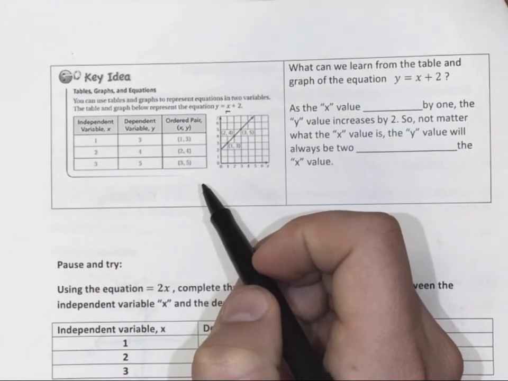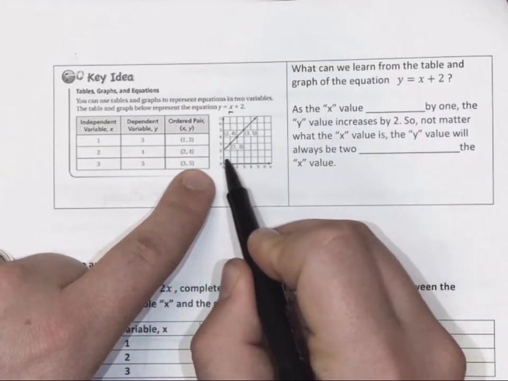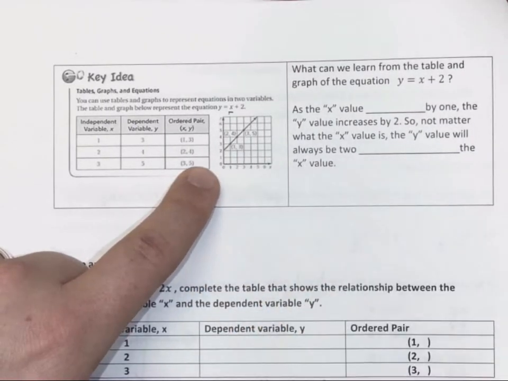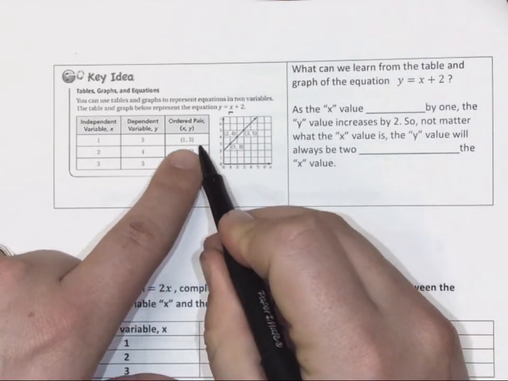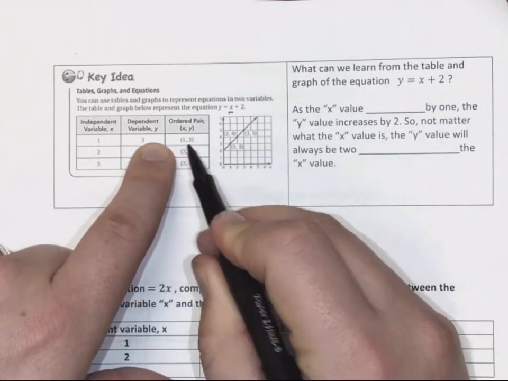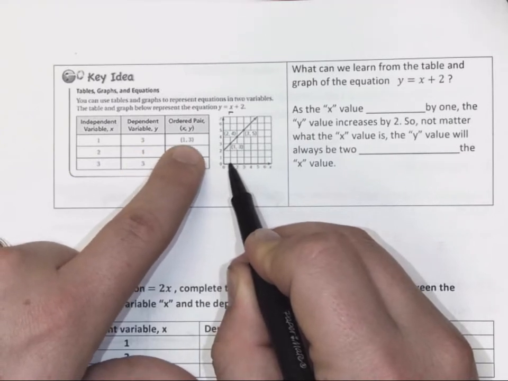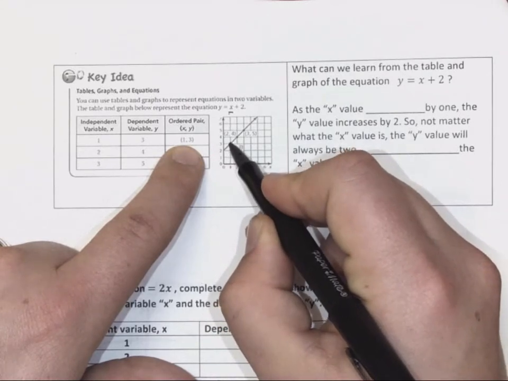If I wanted to graph these ordered pairs, I would look on my grid. This is quadrant 1 of a coordinate plane, and my x value is a positive 1, so over 1, and my y value is a positive 3, so up 1, 2, 3, there it is.